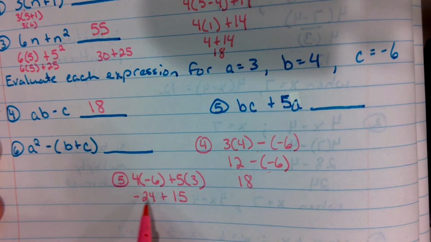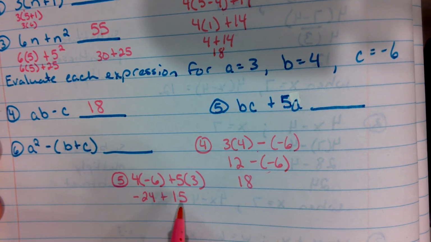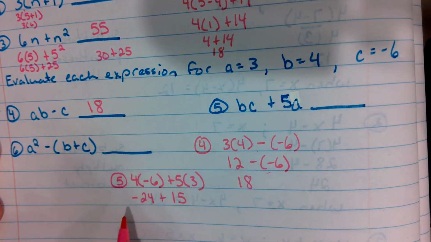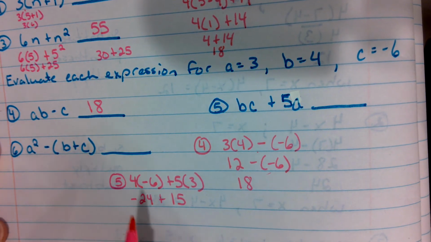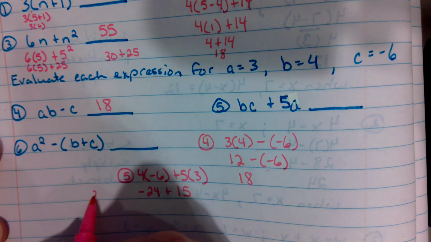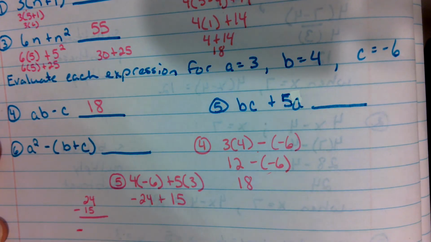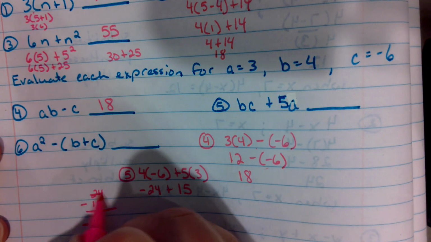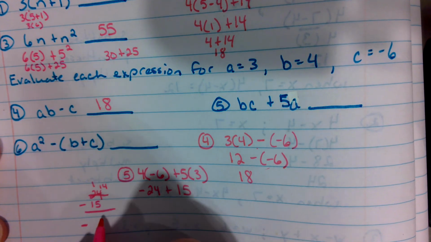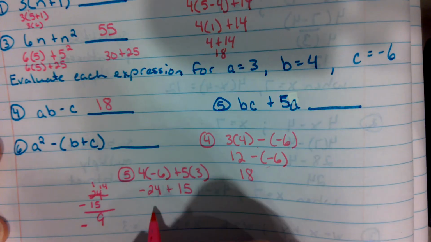My 24, when I'm looking at an absolute value, is greater than 15, so my answer is going to be negative. So you would write that as 24 minus 15, knowing that your answer is going to be negative. That's 9, so -9.